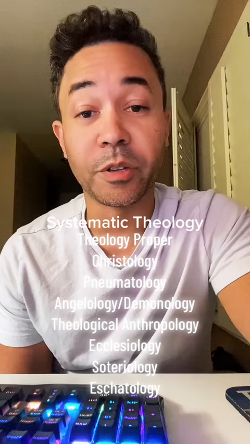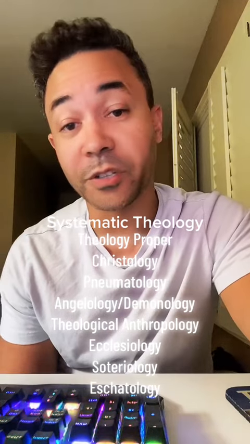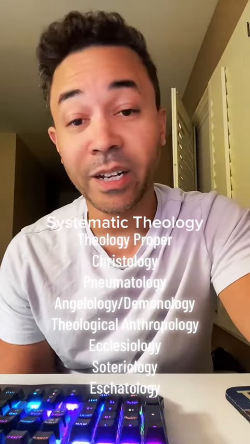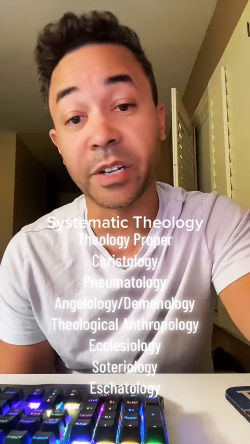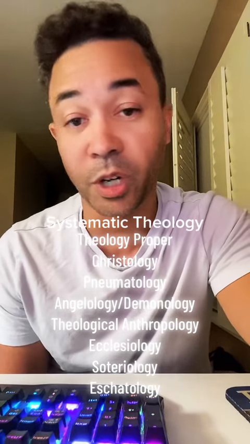Then the 4 that have more to do with human beings are what's called theological anthropology, talking about the nature of human beings and how we relate to God, ecclesiology, the nature of the church, soteriology, the nature of salvation, and then eschatology, the nature of the end times, how all of this is going to work out.